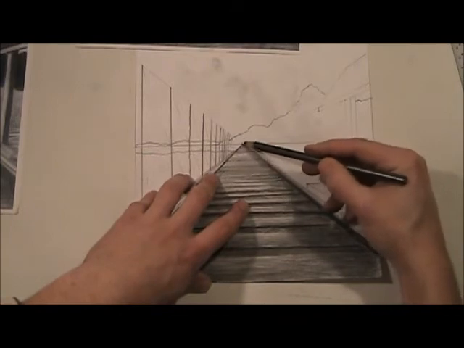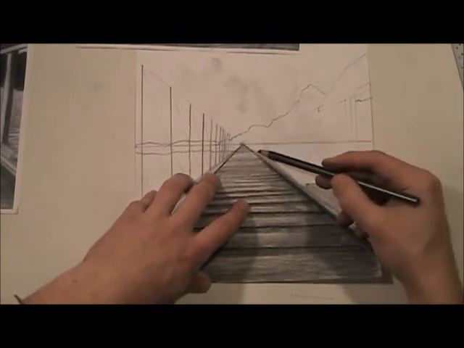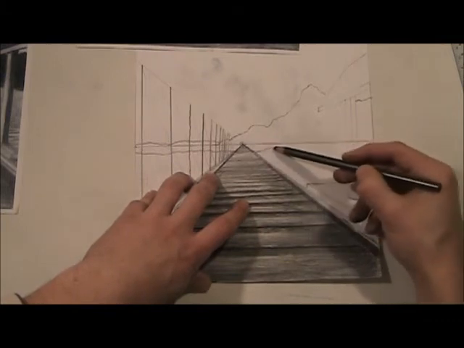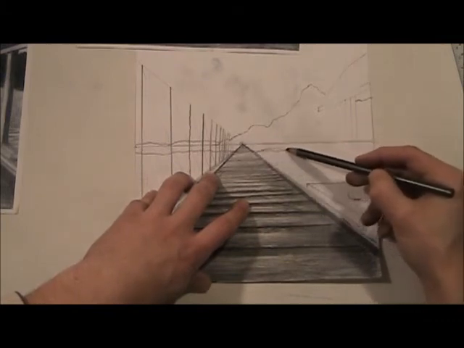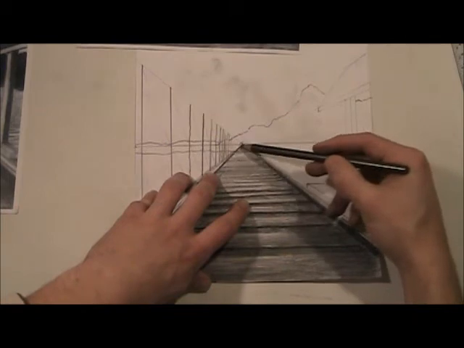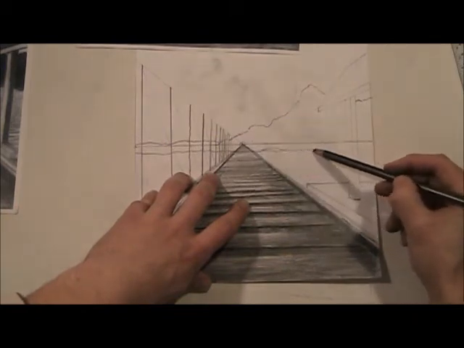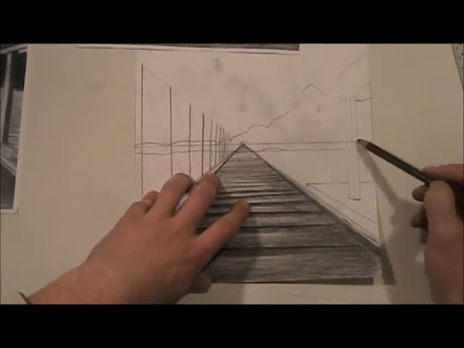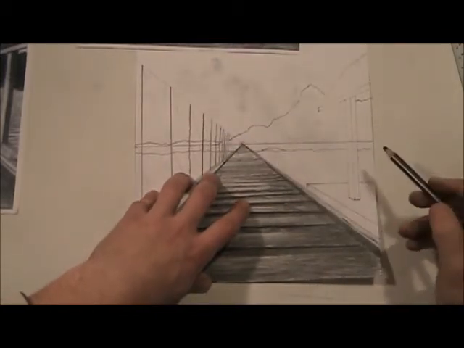I want to hide the vanishing point now, because now we got everything that we need going to the vanishing point. So at this point, we're going to get rid of the horizon line, we're going to get rid of the vanishing point, and it's going to look like a real scene now. Because obviously in a real scene, you wouldn't see a line coming through it like that.